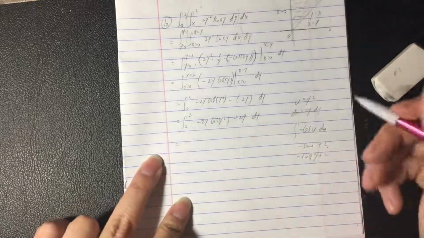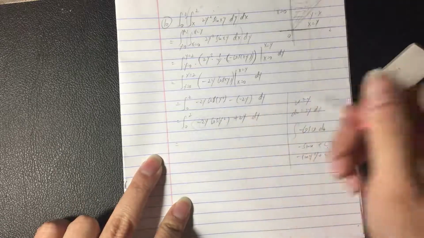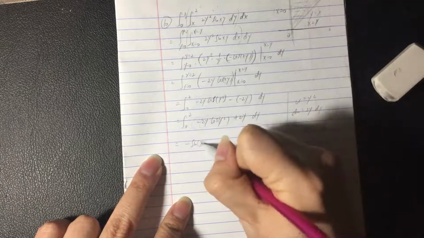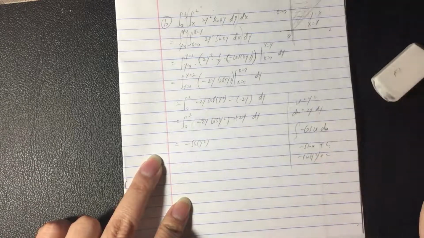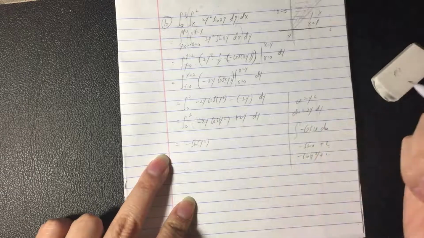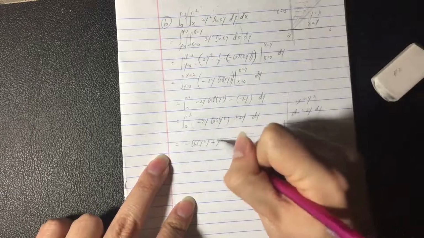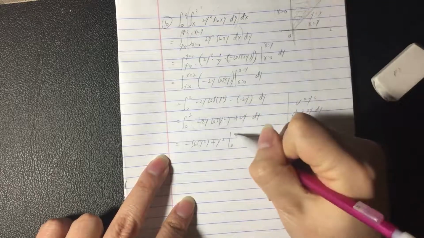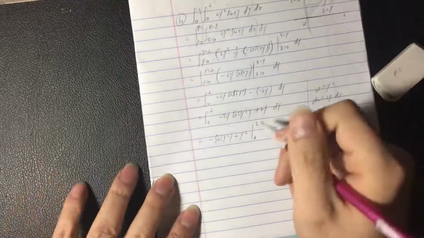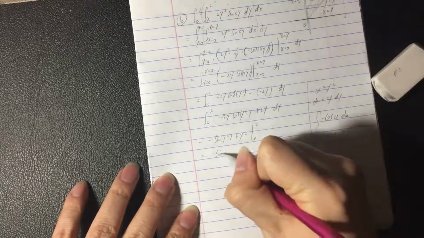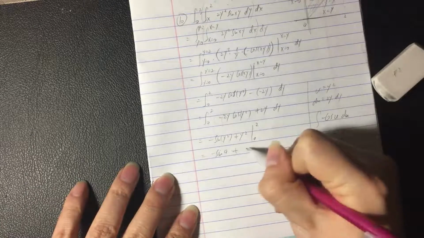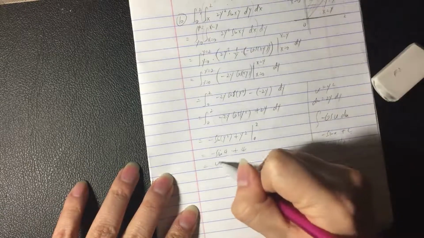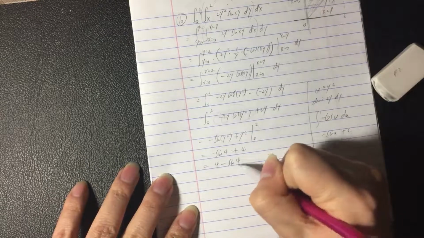So I have negative sine y squared plus y squared. Evaluate from 0 to 2. If I substitute 2, I get negative sine 4 plus 4. If I substitute 0, I get 0. So the answer is 4 minus sine 4.